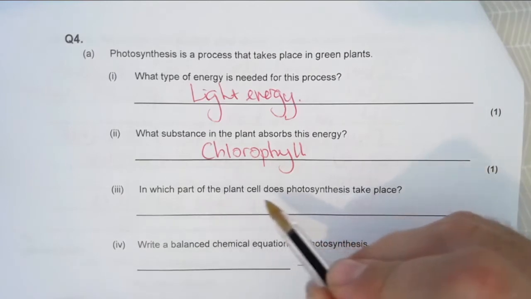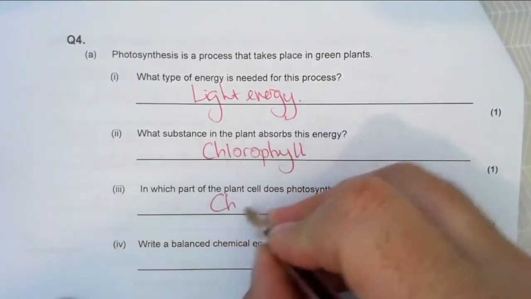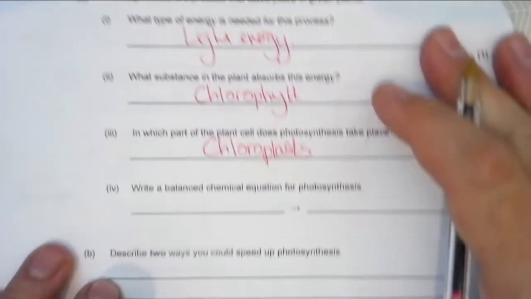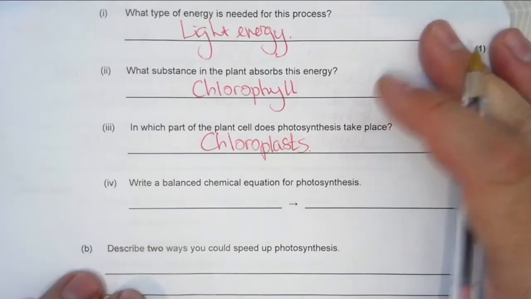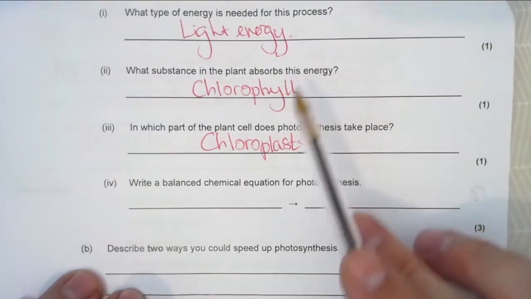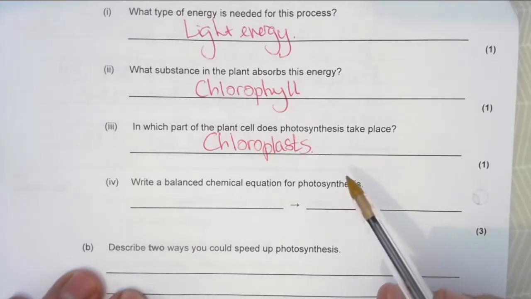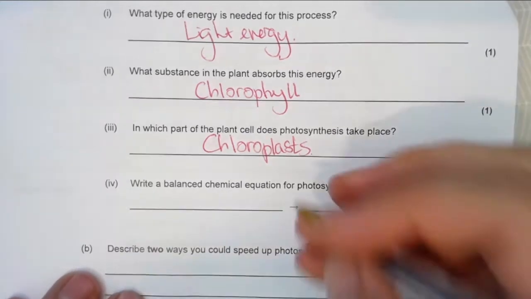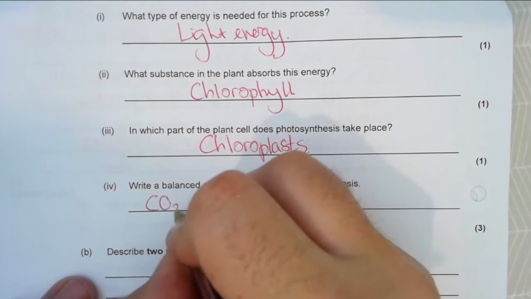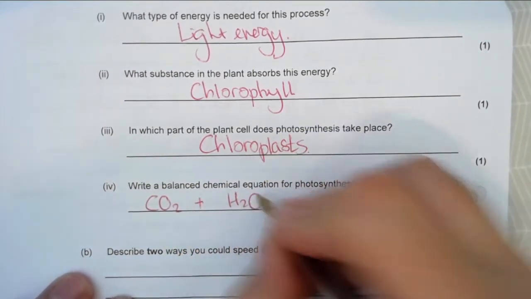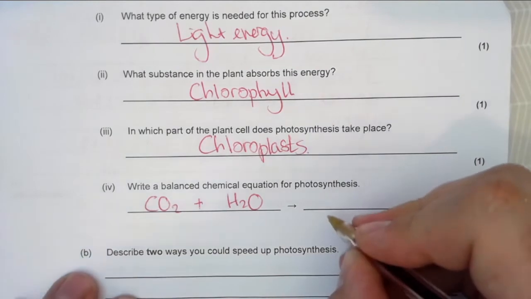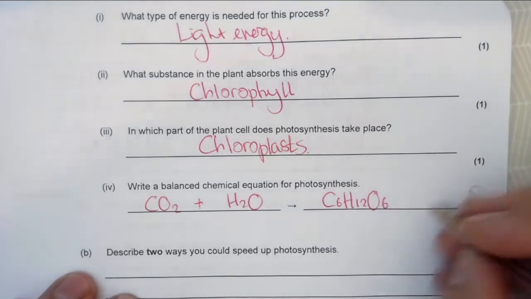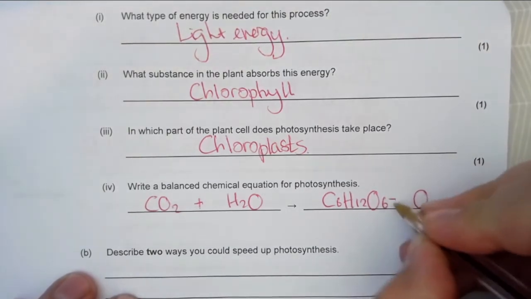In which part of the plant cell does that take place? It's named the chloroplasts. So if you see a cell with lots of chloroplasts, chances are it's going to do lots of photosynthesis. And we need a balanced symbol equation here for photosynthesis. I mentioned previously that it was carbon dioxide and water reacting together to give glucose and oxygen. So we'll start off with carbon dioxide, water. The symbol equation for glucose is C6H12O6, and also we produce some oxygen.